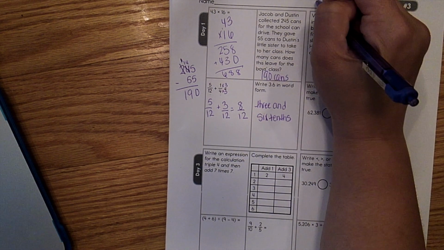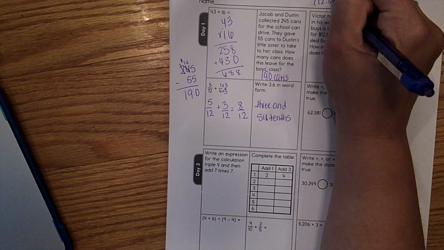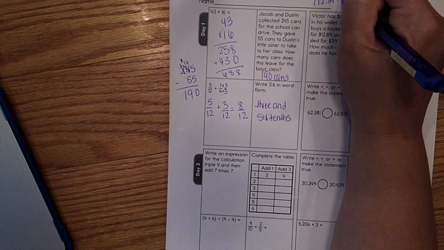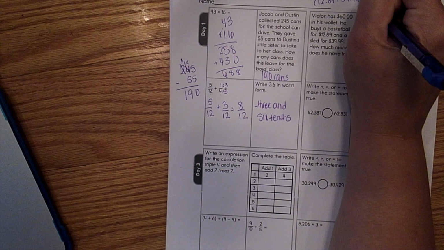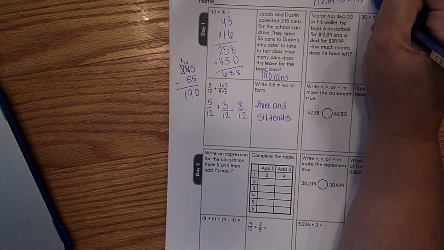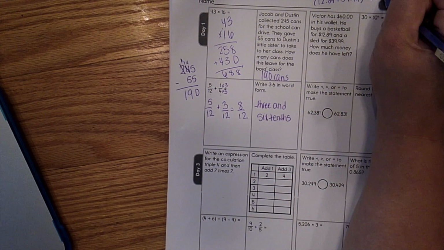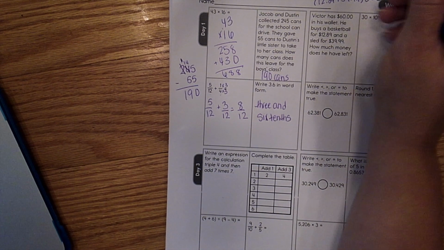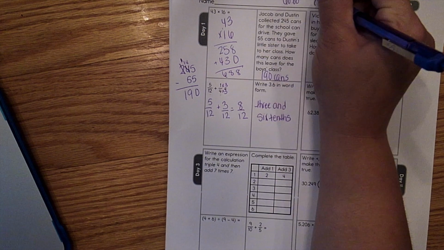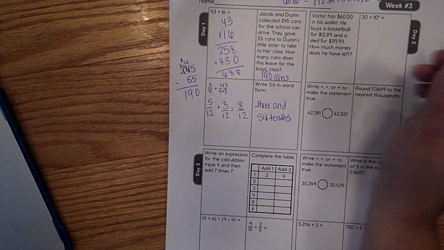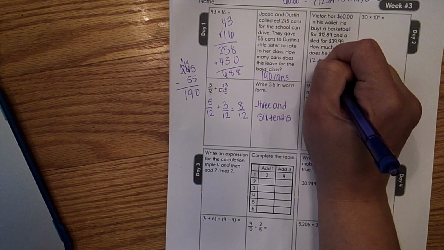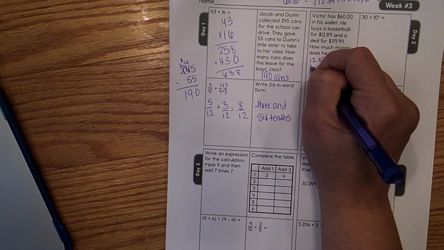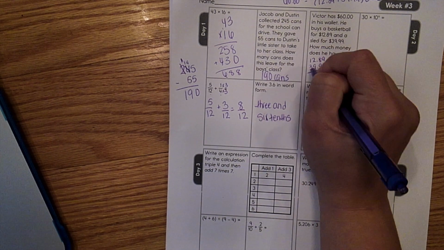So the first thing he did is he bought that basketball and the sled. Then we're going to subtract that from the 60, I should say. Let's move that because that makes more sense as a subtraction problem. I'm going to say $12.89, $39.99.